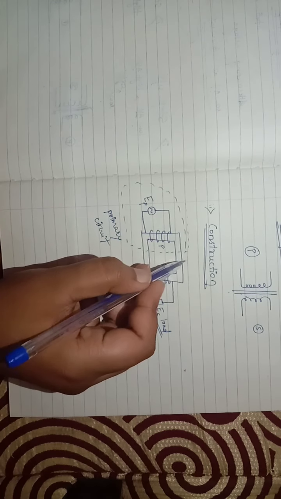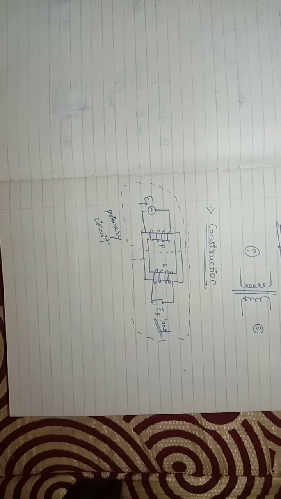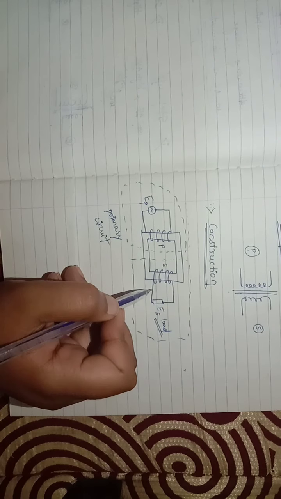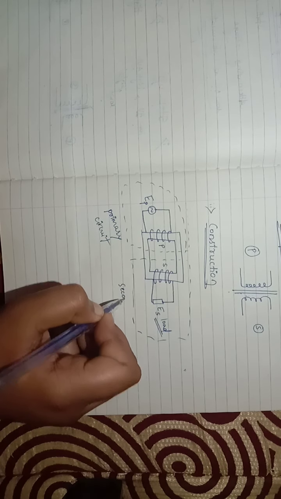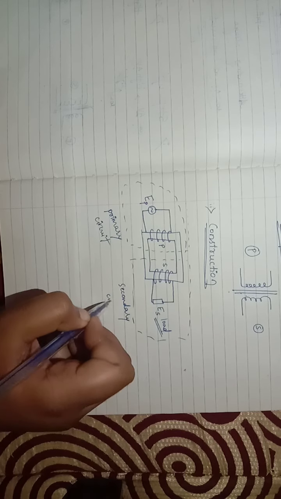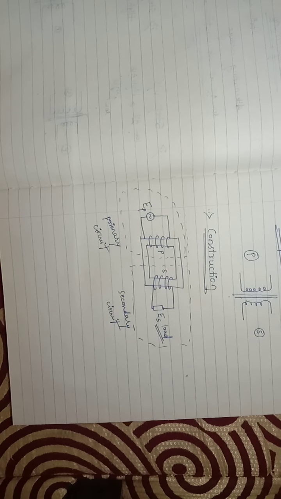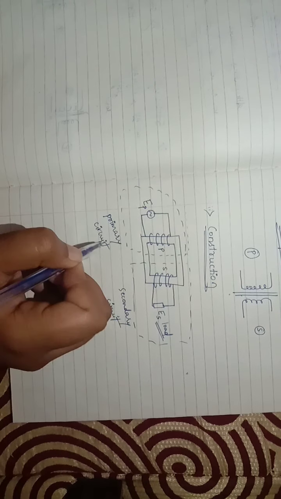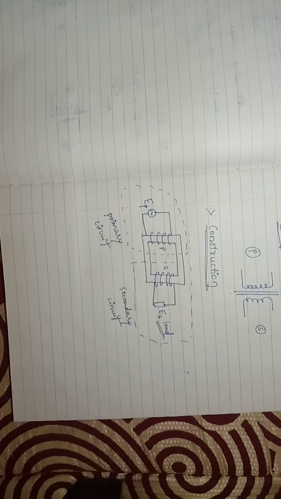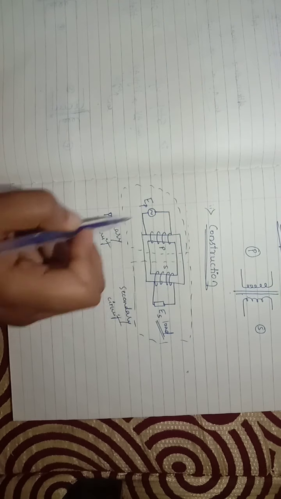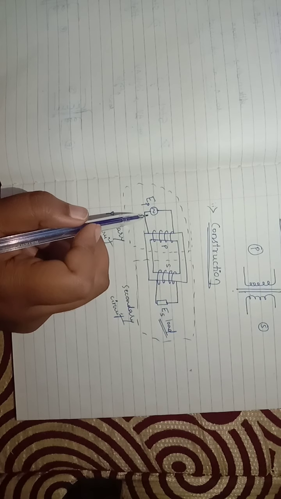And the secondary coil with the output, with the load, you can call a secondary circuit. So you have a primary circuit and a secondary circuit. This is how the arrangements are done in a transformer.